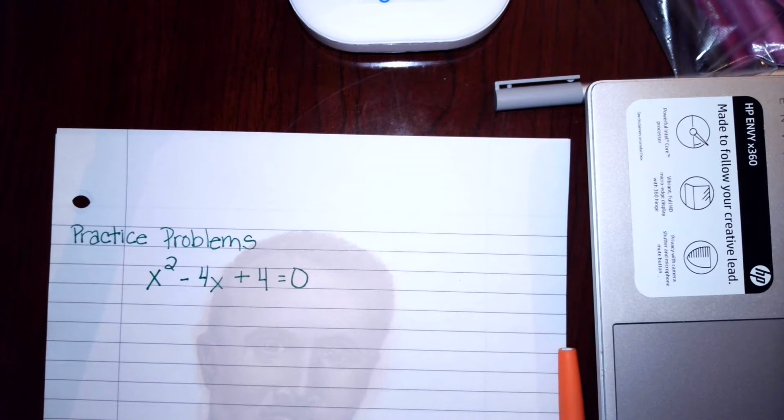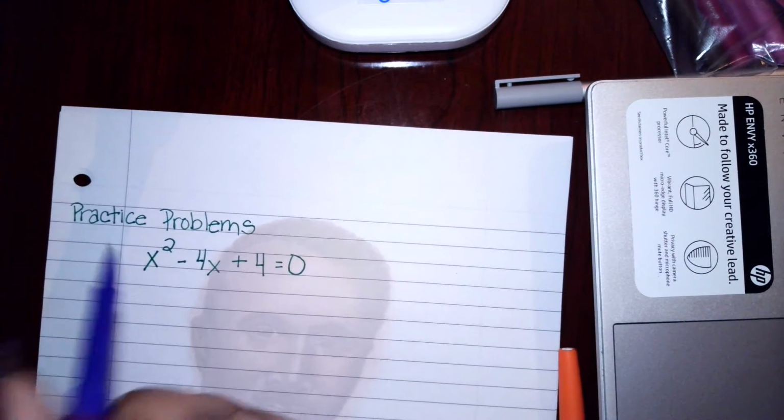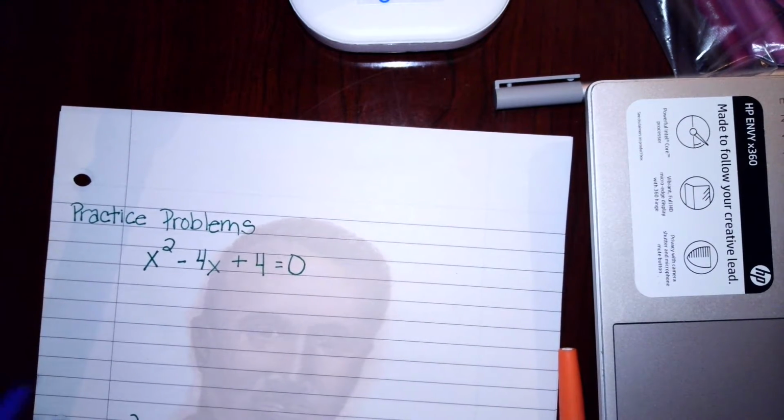Hey guys, I just wanted to go over some of the practice problems that you got. The first one that I'm going to do is x squared minus 4x plus 4 equals 0.